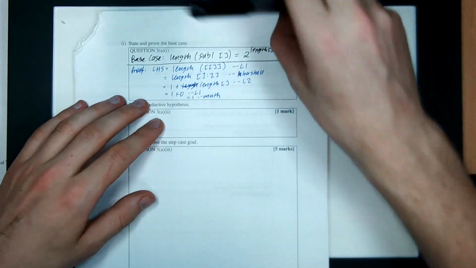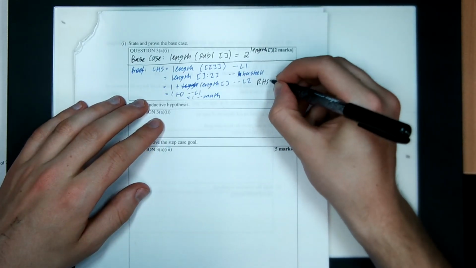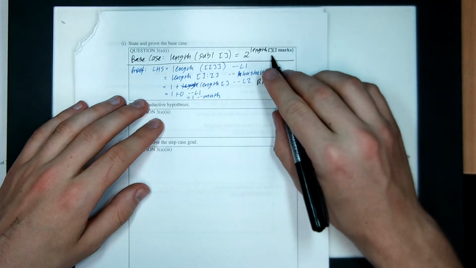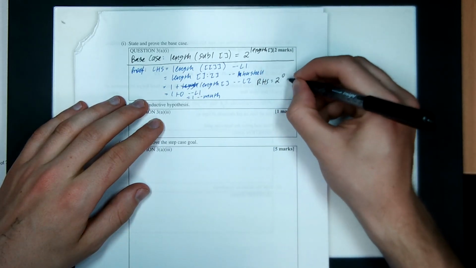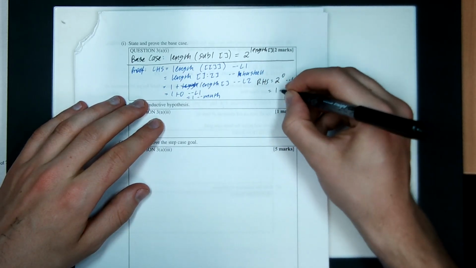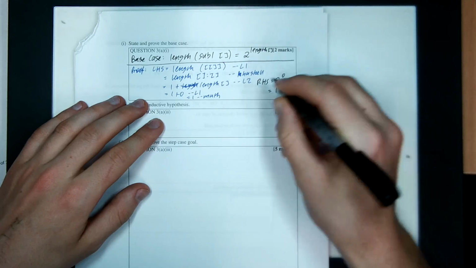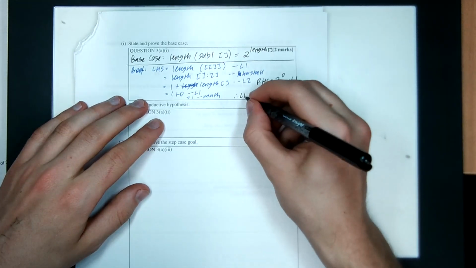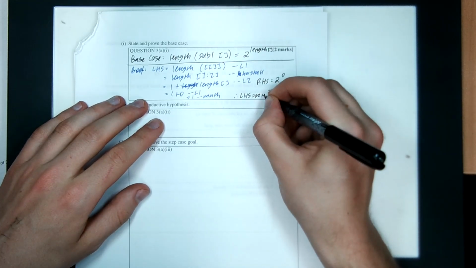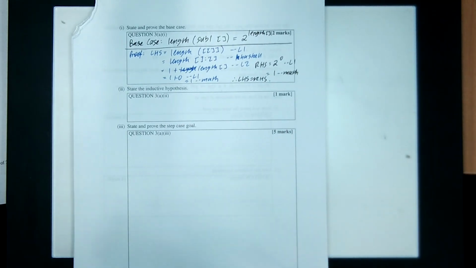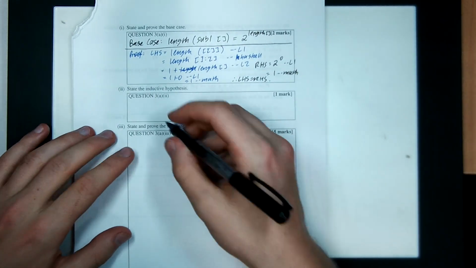So what's the right-hand side? So the right-hand side is 2 to the length of the empty list, which is 2 to the 0 by rule L1, which is 1 by math. Cool, we got 1 on both sides, therefore left-hand side equals right-hand side. Alright, so far so good. State the inductive hypothesis. I mean, that's just the thing that we want to prove, right?